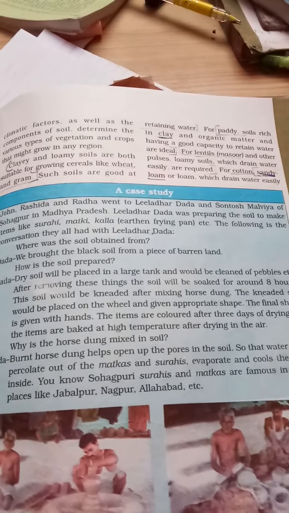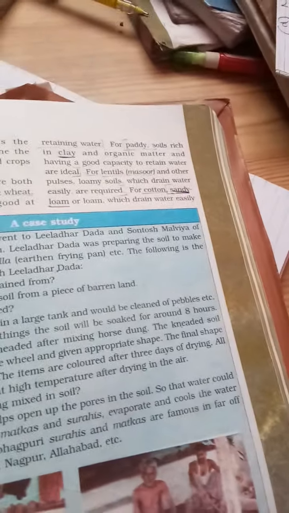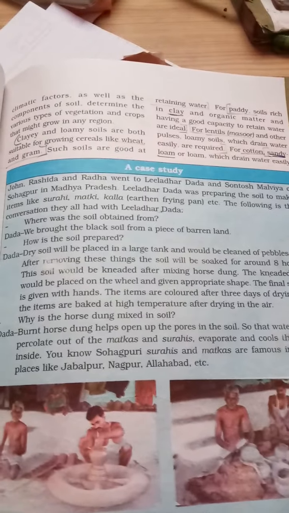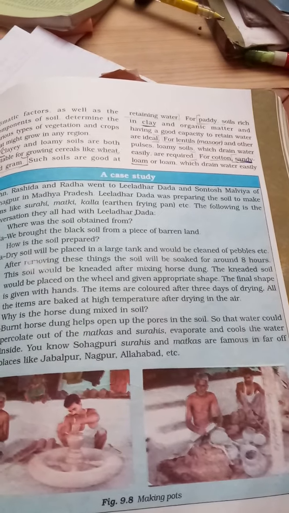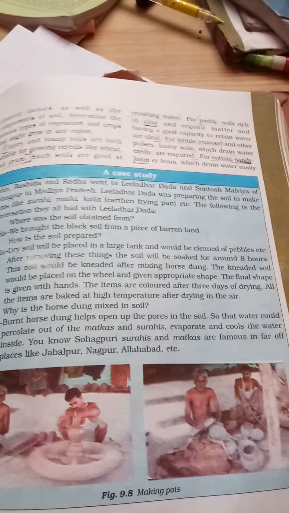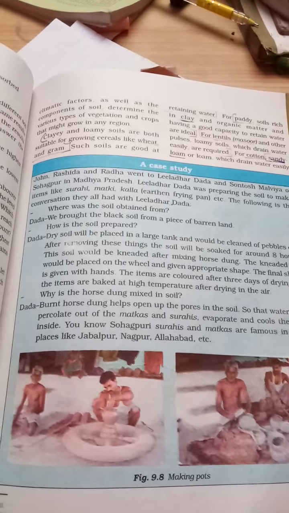So it depends upon the amount of water that is required by a particular crop. For example, crops such as millets require very little water, so loamy soil is suitable for them. For crops which require very little water, loamy soil will be ideal.